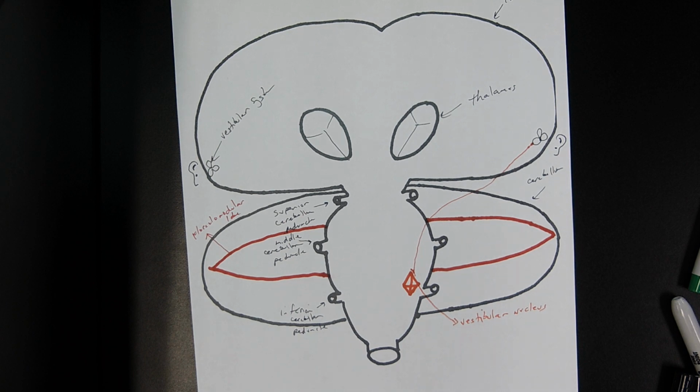When we talked about the vestibular nucleus previously, what tract does that? Did you have a question, Morgan? Yeah.